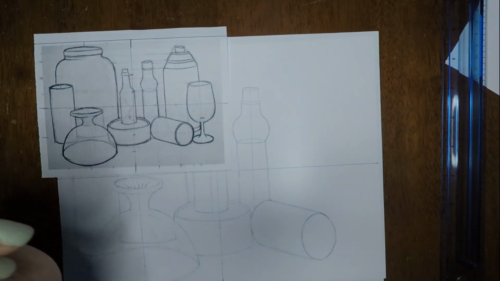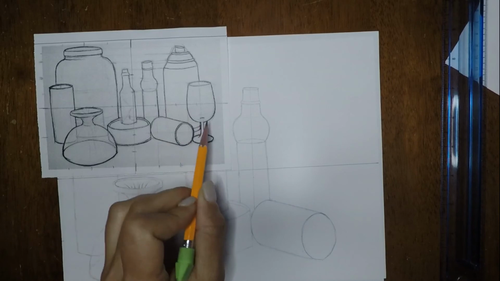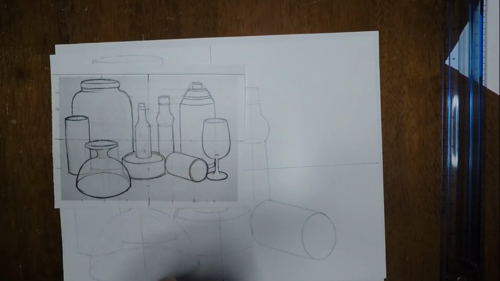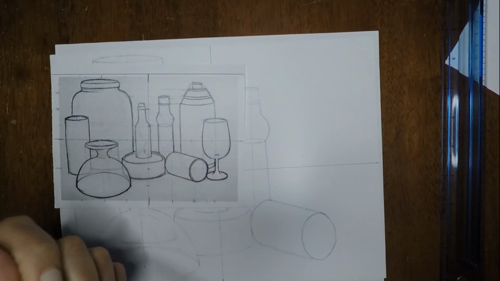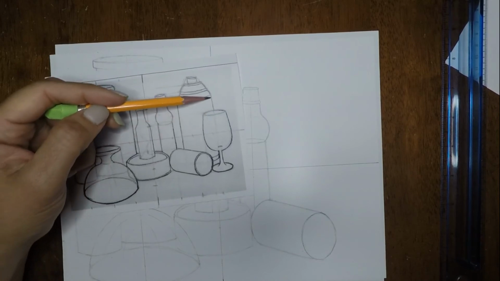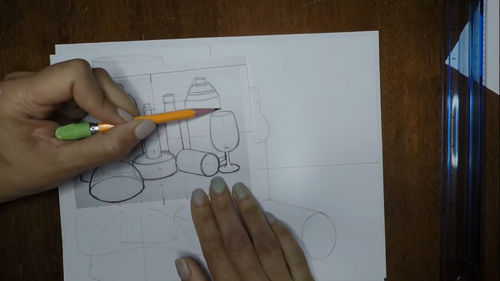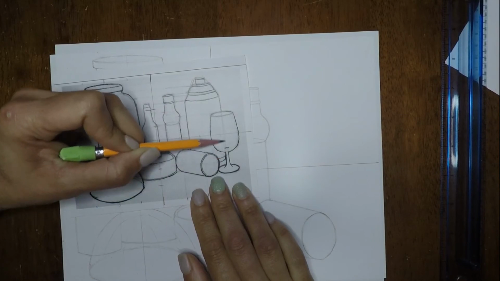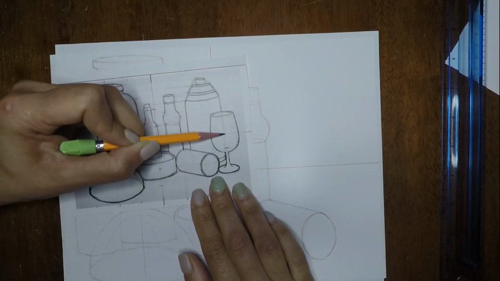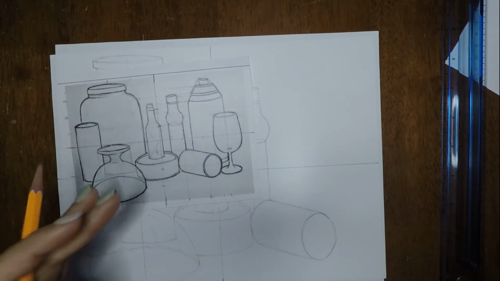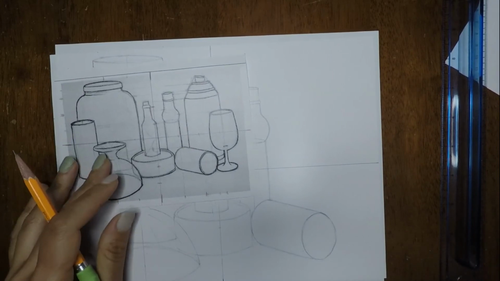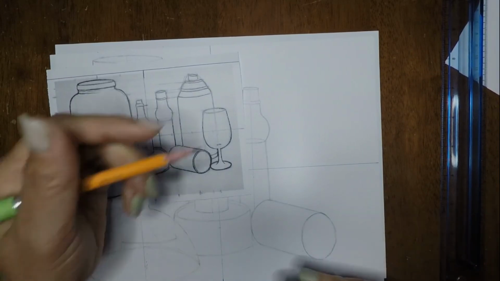Yay, 2 objects left. Alright, so we're going to do the spray paint can first, even though normally we were starting with the objects that were overlapping and in the front. The way that this spray paint can is, if you notice, the line of it is actually the halfway of this glass, so I think we're going to use that to our advantage here. So if this comes across in another work of art or something, you can feel free to do that as well.